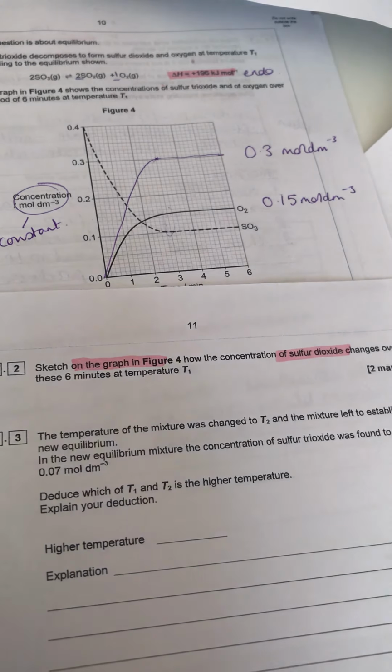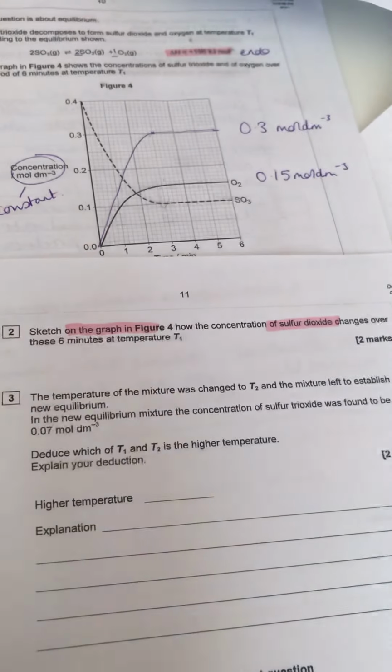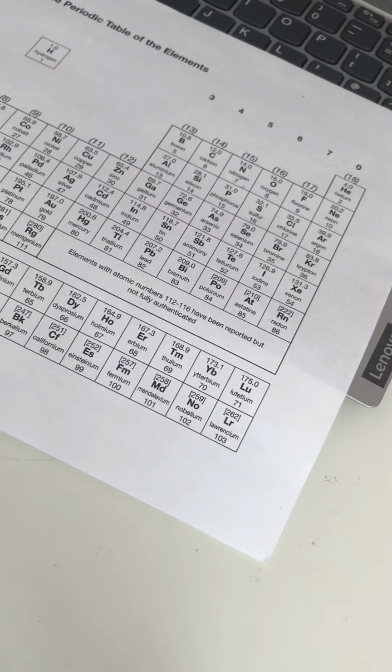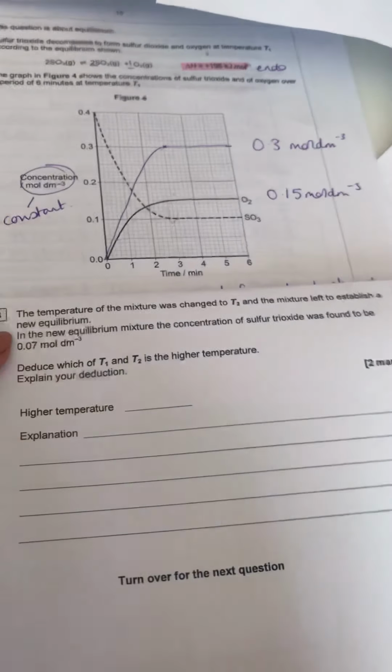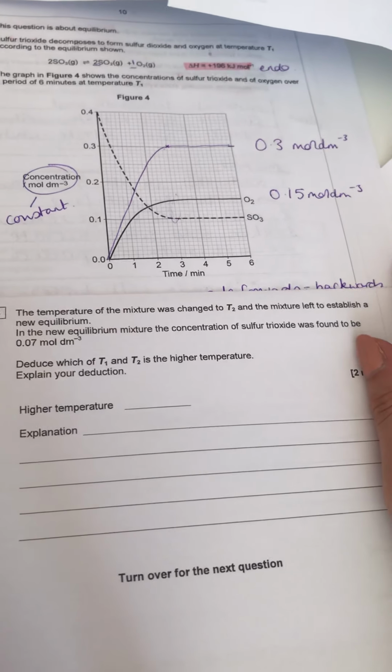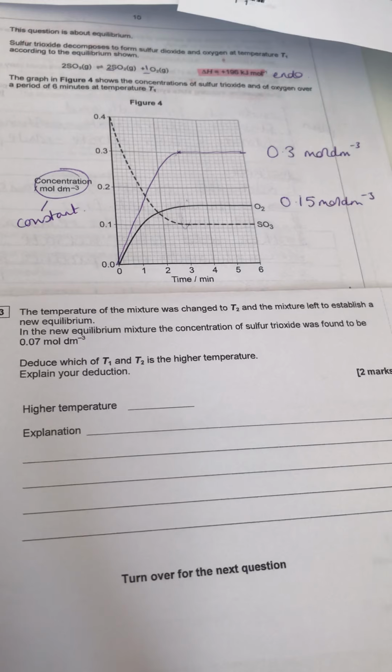The next question then, we're told that the temperature of the mixture was changed to temperature 2 and it was left to establish a new equilibrium.